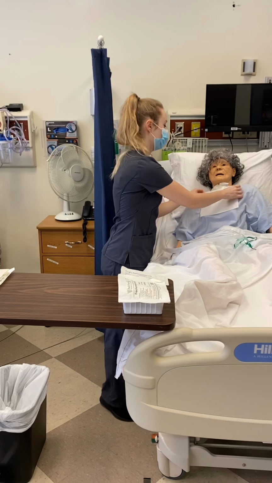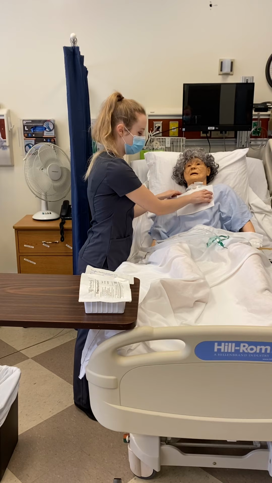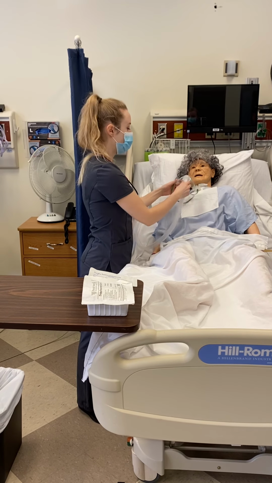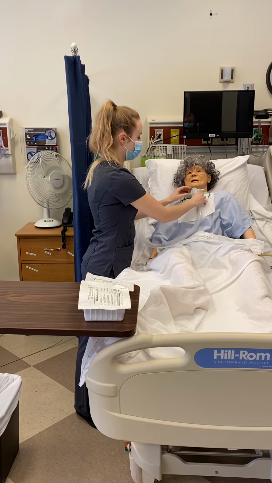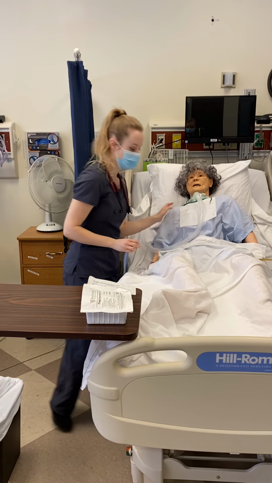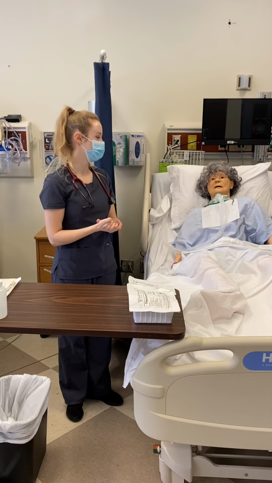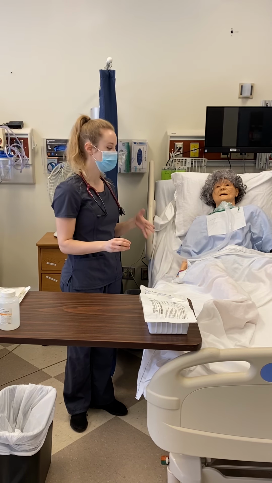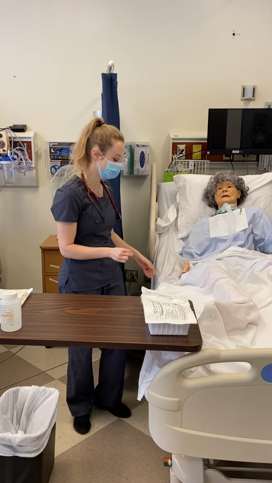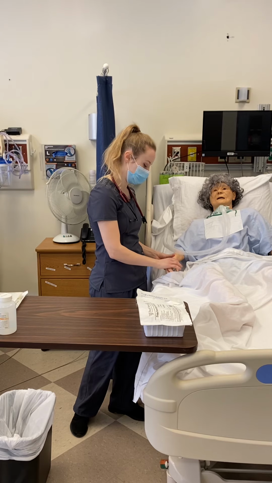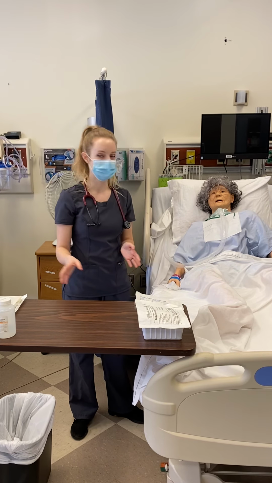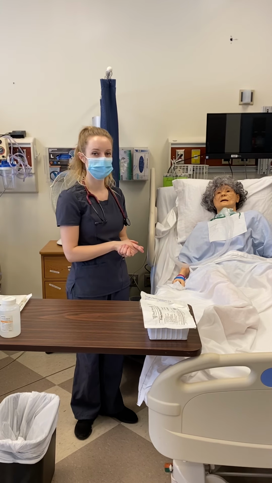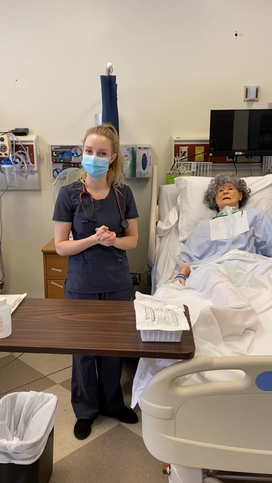Next, I will ensure that there is a towel on my patient's chest and that they are getting hyperoxygenated before we begin. I also want to establish a non-verbal form of communication. In this case, we'll say this is Mrs. Smith. I want to verify her name and date of birth and ask her to raise her right hand if she's experiencing any distress during the procedure so that I know to stop.